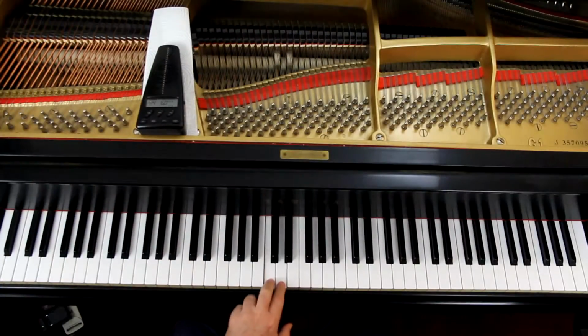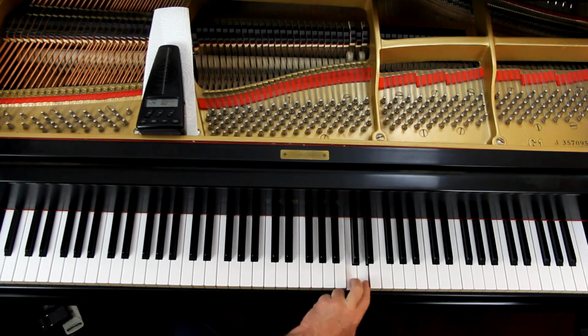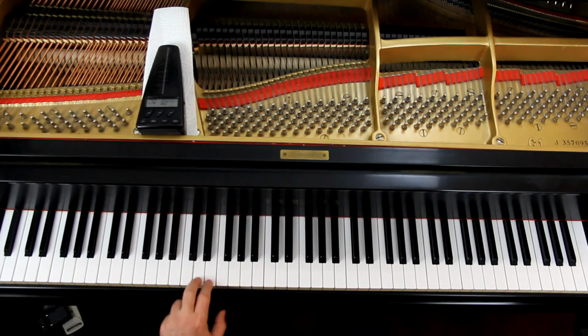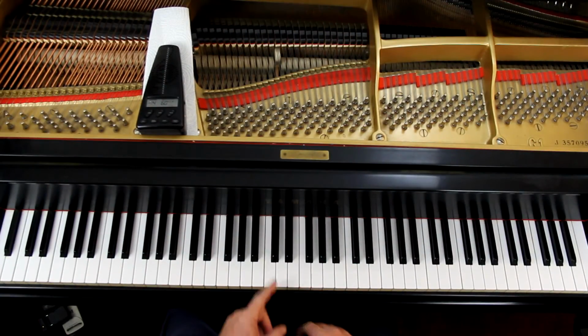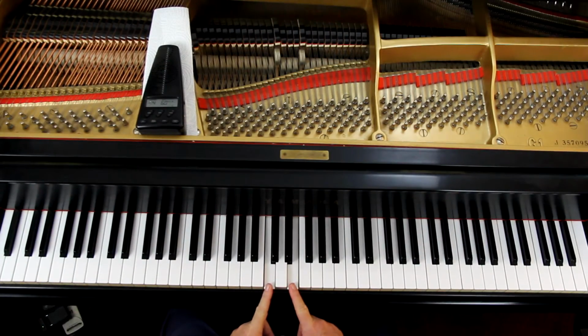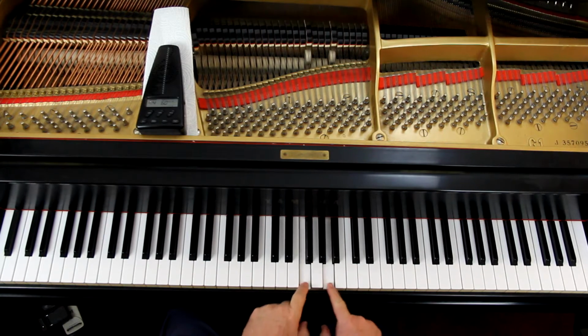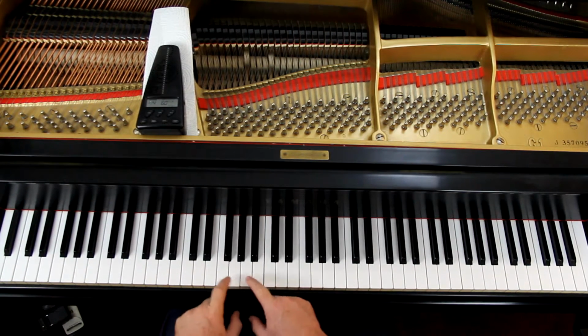Now, seconds and thirds are easy enough because seconds are next to each other. They may or may not have a note in between. Right now, we're just dealing with the white notes on the keyboard, and these are all seconds. Sounds wonderful, don't it? A third is easy enough because it's going to have one note in between. I'm talking white notes only. Those are all thirds. Thirds don't sound so bad, do they?